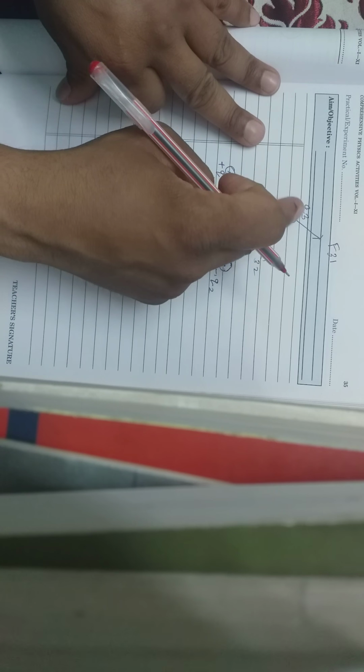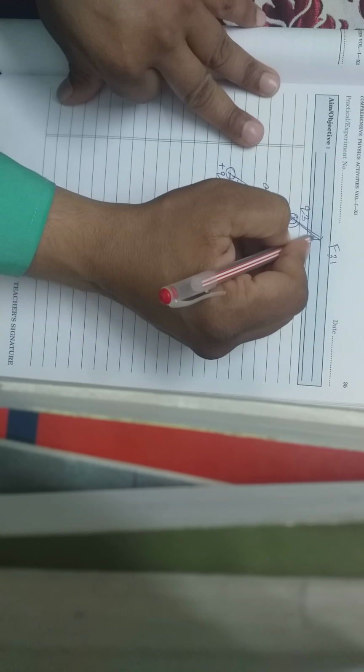Now we can determine the magnitude of force F31: 1 by 4 pi epsilon naught, Q1 into Q3 by distance a square, and similarly the magnitude of F32. But now the angle becomes different. This is 60, since this is an equilateral triangle. You know that this is a straight line, and these two are a linear pair.